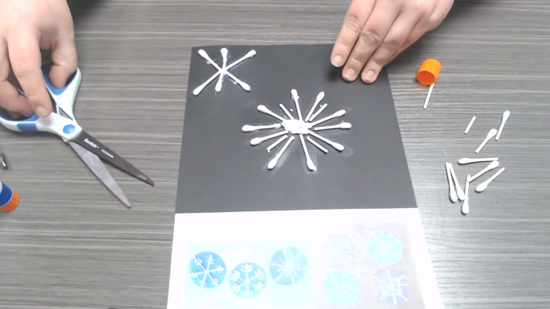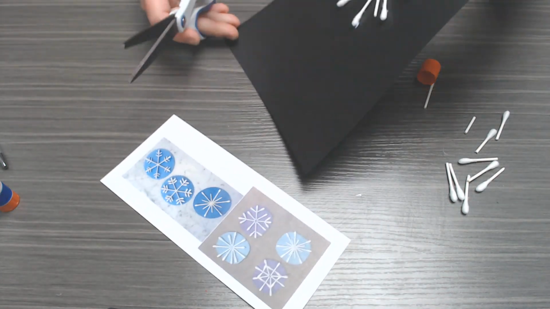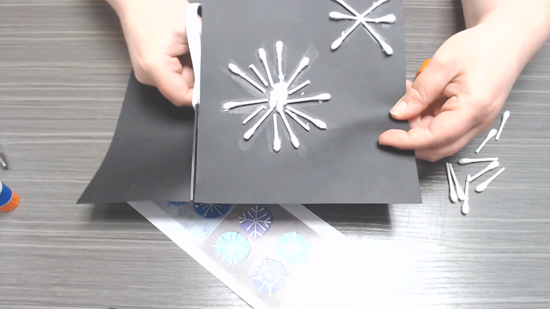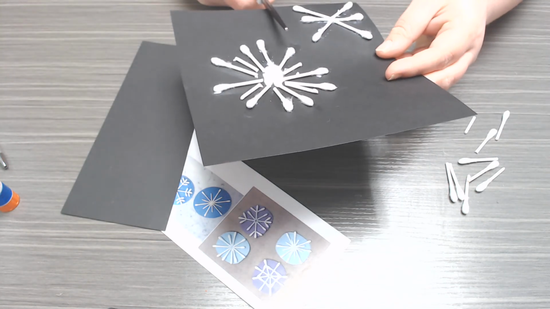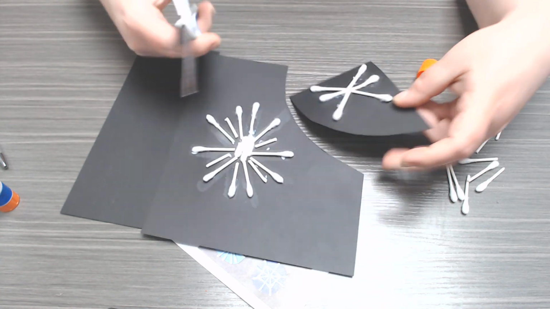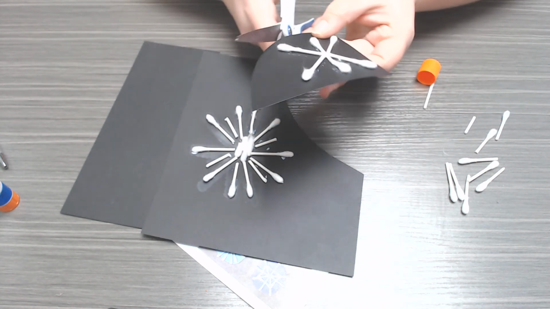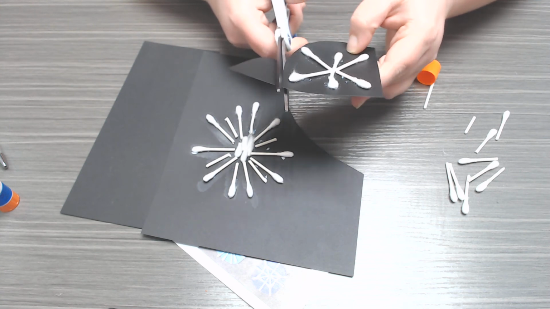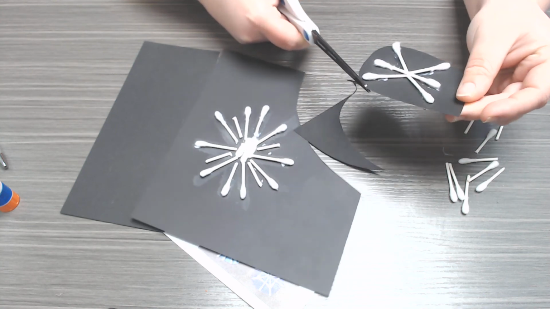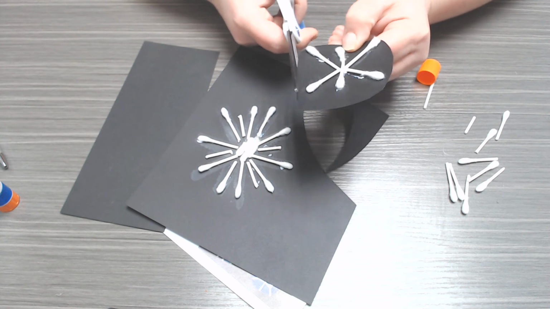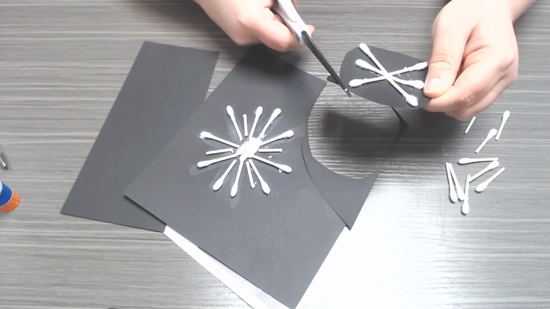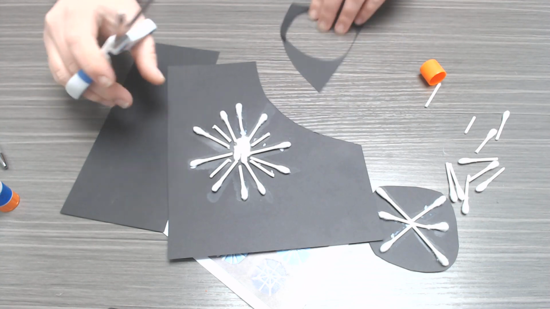And then, since I'm finished with mine, I'm going to cut them out. All right, so there's one snowflake.